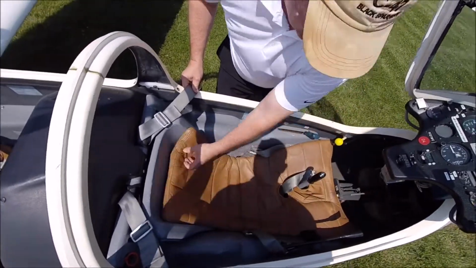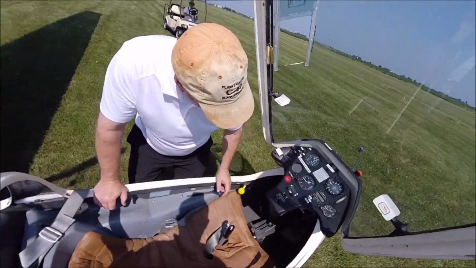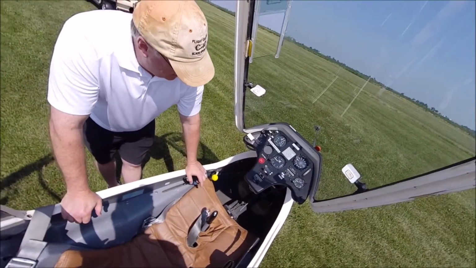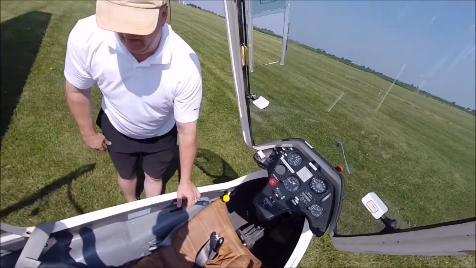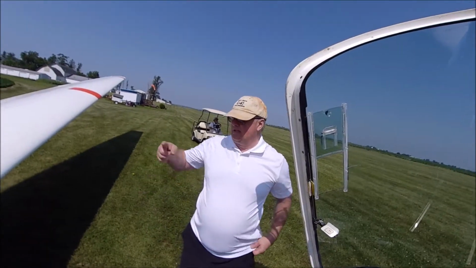And that will probably be most comfortable for you. I'm going to work the pedals. Got it. So what I want you to do is put your feet flat on the floor when you get in, and then we'll go from there. Okay. All right. So for now, let's do a quick walk around.